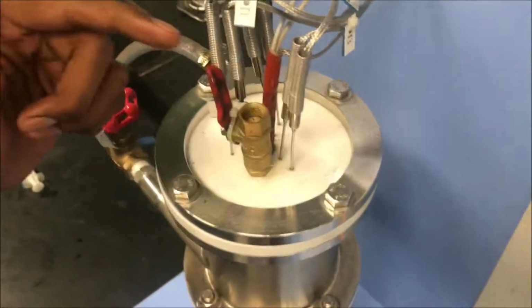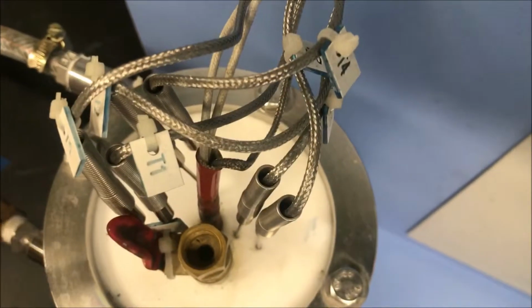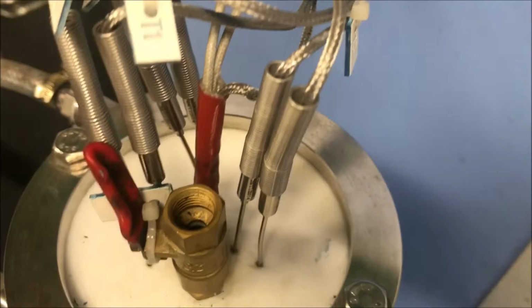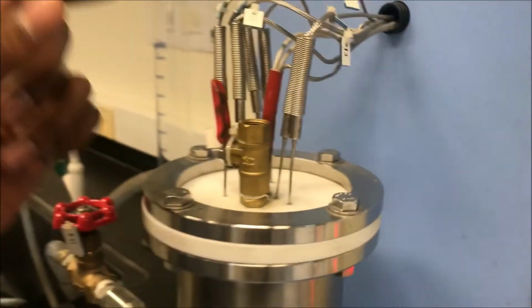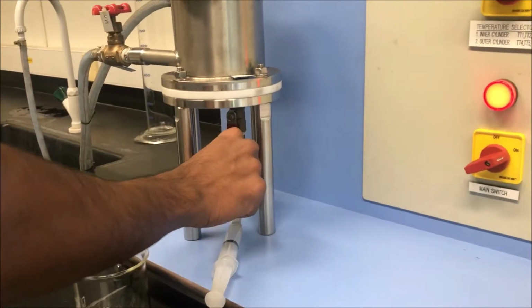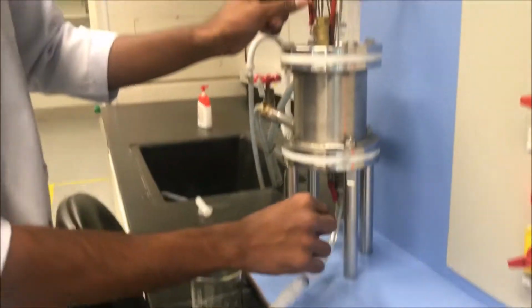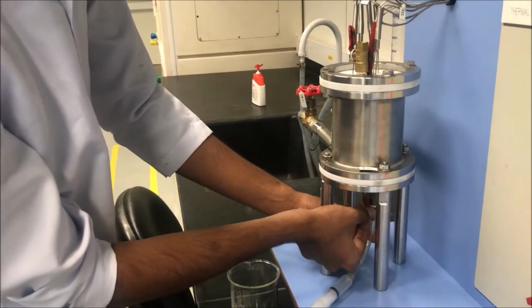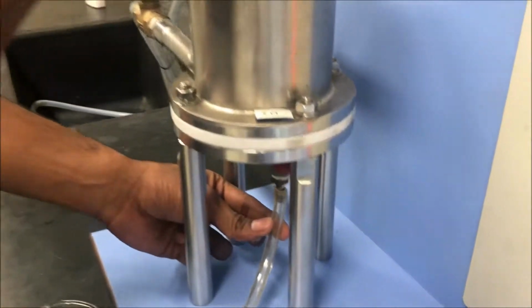To determine whether the acetone has filled this small container, we have to watch from the top to see whether it is spilling out or not. Once it starts spilling a little bit, we can stop flowing in the acetone. Before removing the filled acetone, we have to close the valve first to avoid spillage.